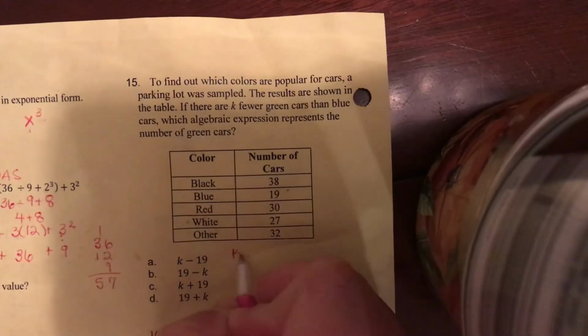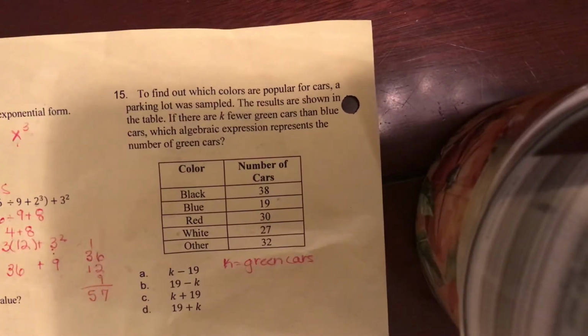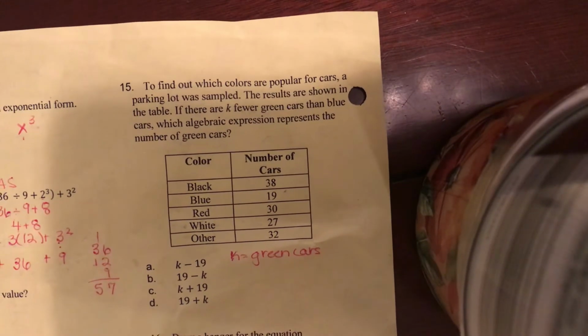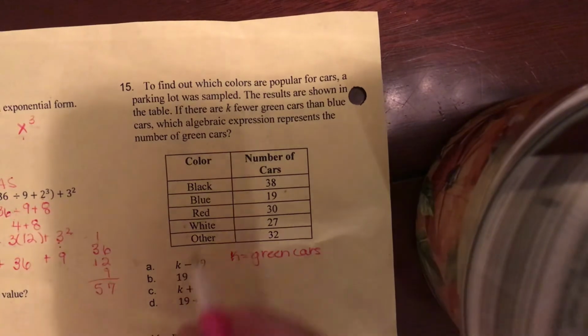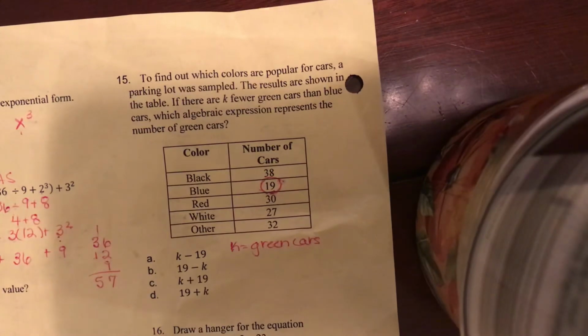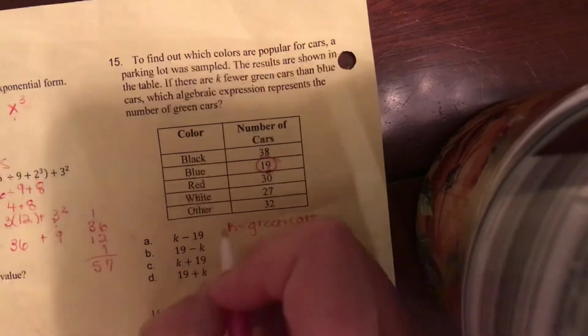All right, so K equals green cars. I need to write down what it is that I know. I know that there are K fewer green cars than blue cars. So I'm going to look here and see that blue is 19.